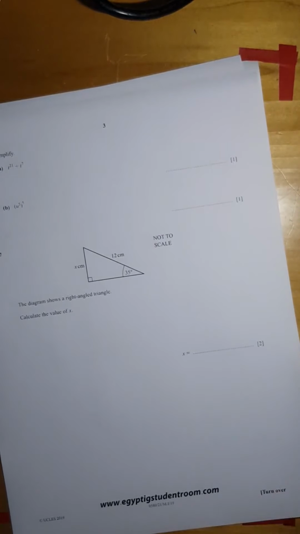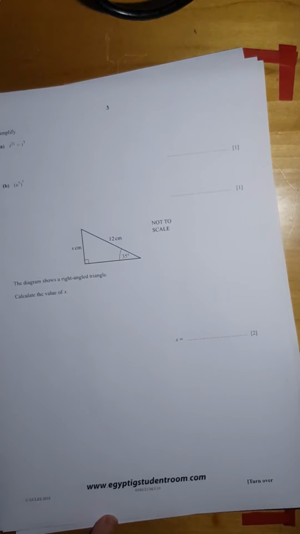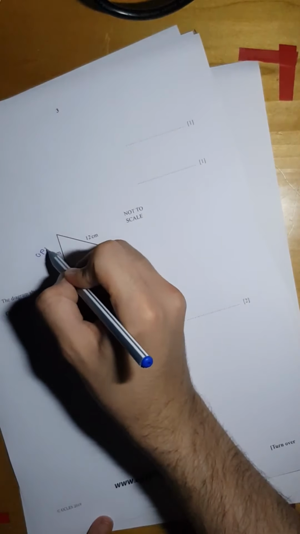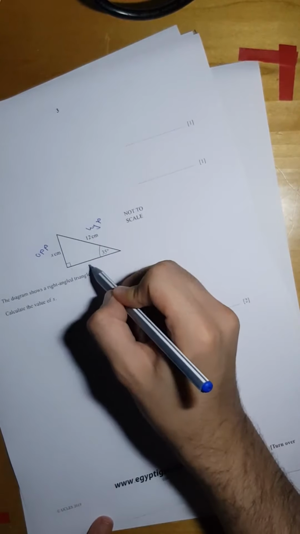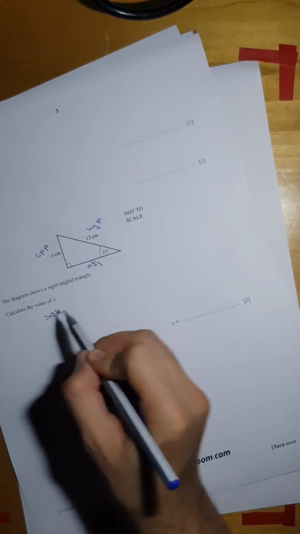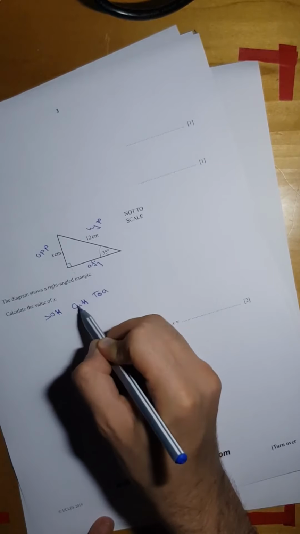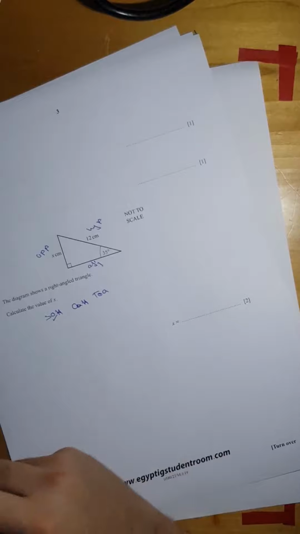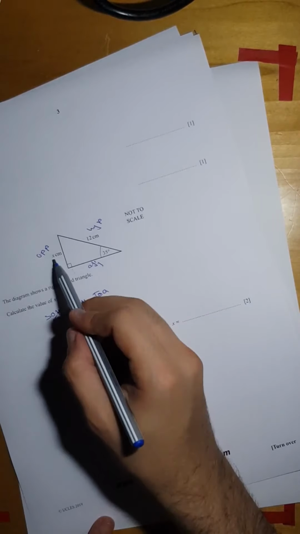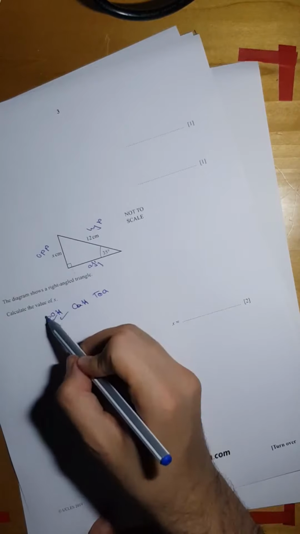Okay, now we're in May-June 2019, paper 2, variant 1, question 7. Okay, so in question 7, the diagram shows a right angle triangle. Calculate the value of x. So he wants the value of x. So over here, the side is called opposite. This guy is called the hypotenuse. This is the adjacent. So we have the opposite and we have the hypotenuse. We gotta find the opposite and we have the hypotenuse. So we're gonna use sine.